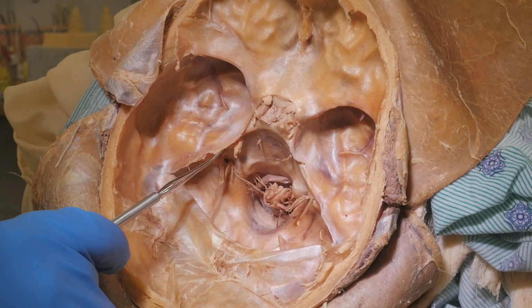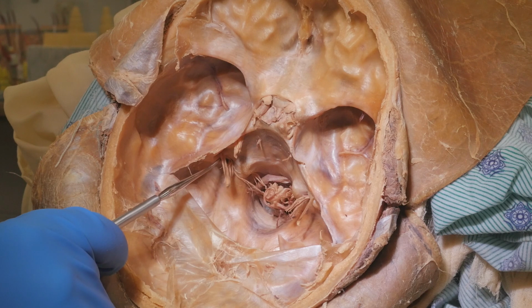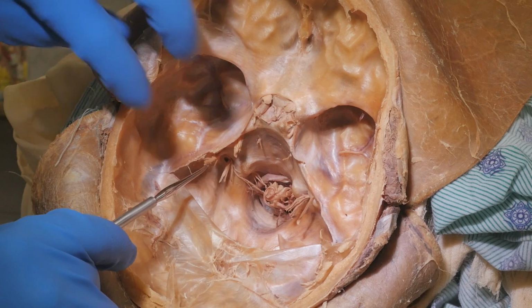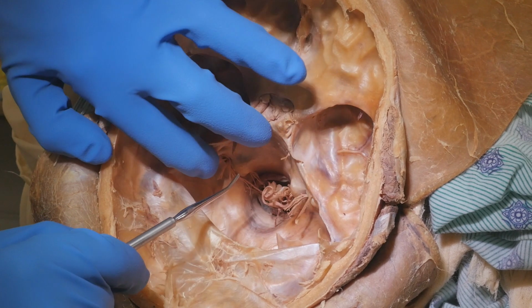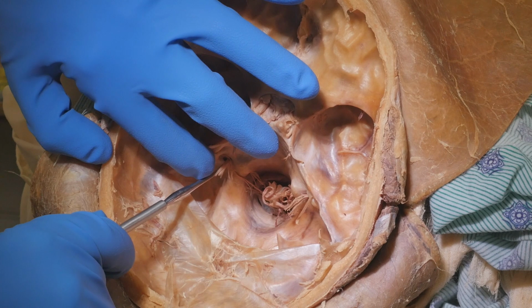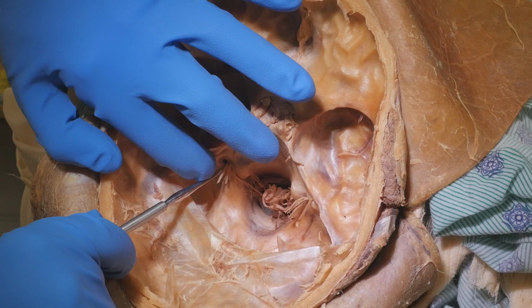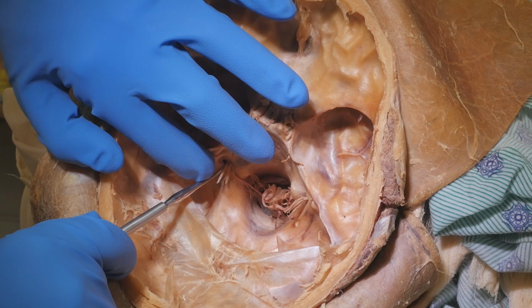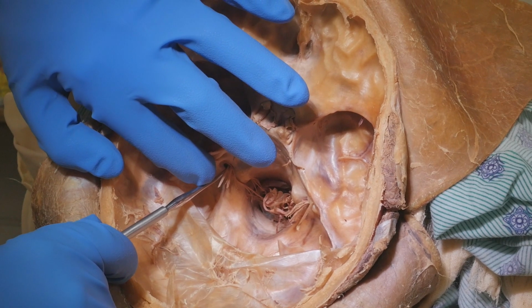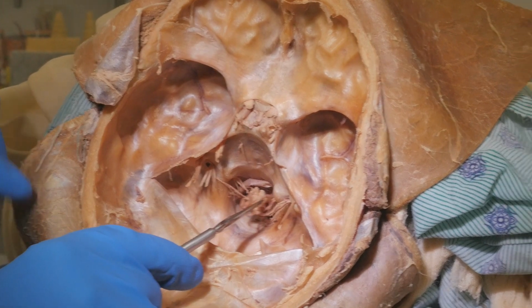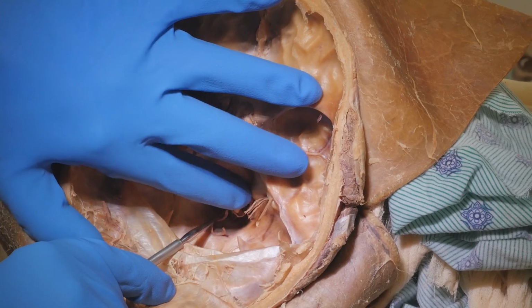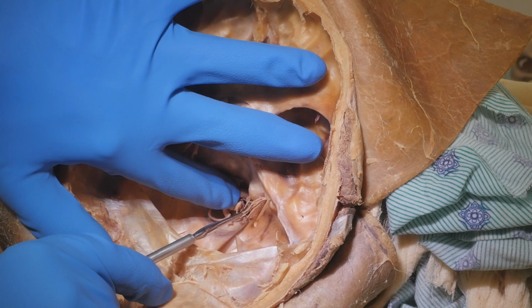Cranial nerve number 7, your facial. And cranial nerve number 8, your vestibulocochlear. Cranial nerve number 9, your glossopharyngeal. Cranial nerve number 10, your vagus. And cranial nerve number 11, your accessory. And then finally, cranial nerve number 12, hypoglossal.